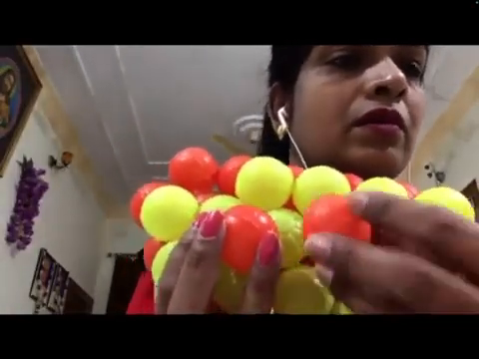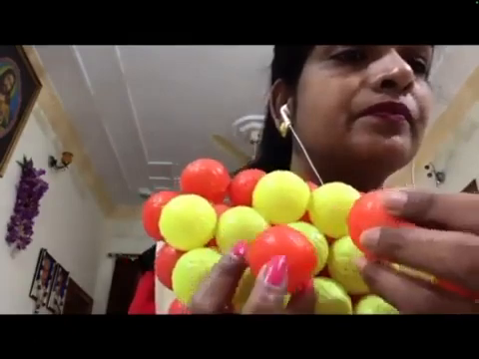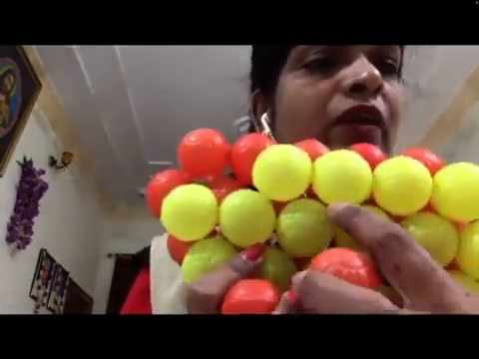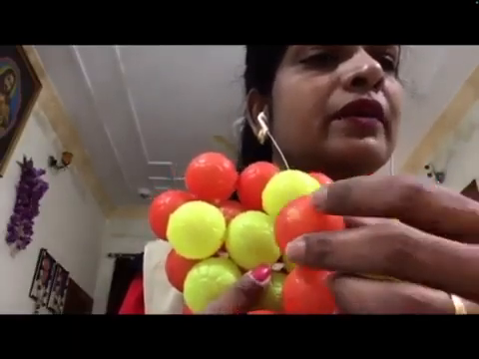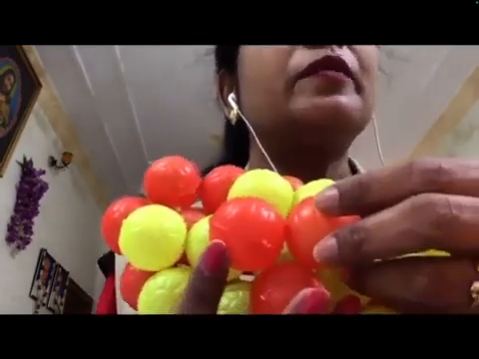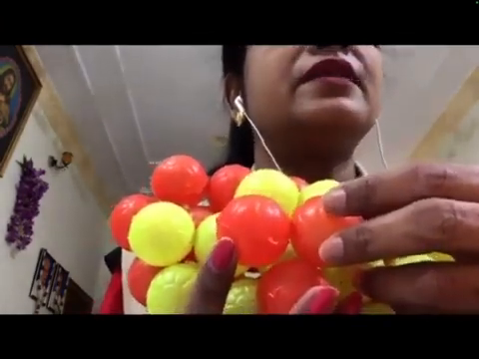1 ball here, 1 here. See, 1 here, 1 here, 1 here. 1 is here, tetrahedral void, tetrahedral void, tetrahedral void. So it will be in contact with 3 in C layer.